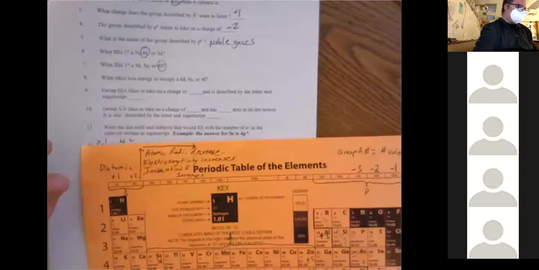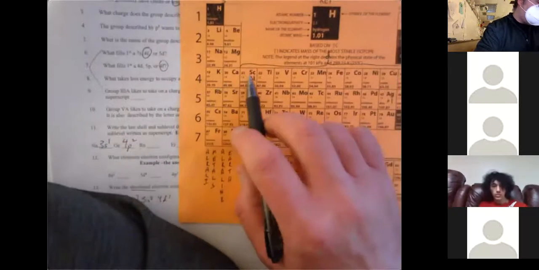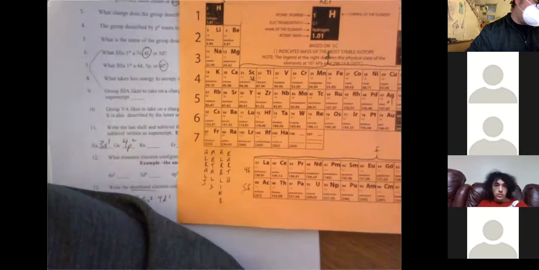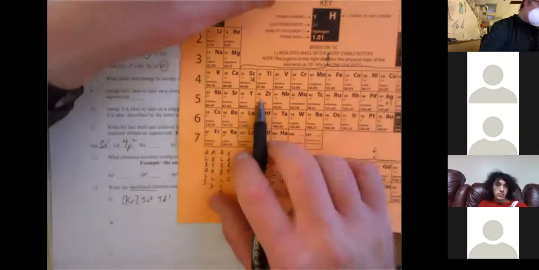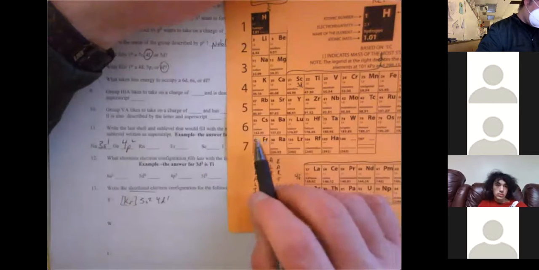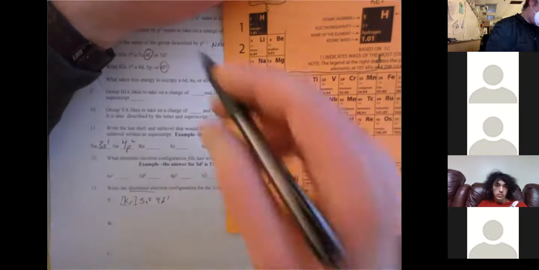What takes less energy, 6d, 6s, or 4f? These are exactly the same questions. I'm going to do them the same way. So 4 is the lowest number I heard. 4s2, 3d10, 4p6. 5s2, 4d10, 5p6. Not reached any of them yet. 6s. There we go. 6s comes first.